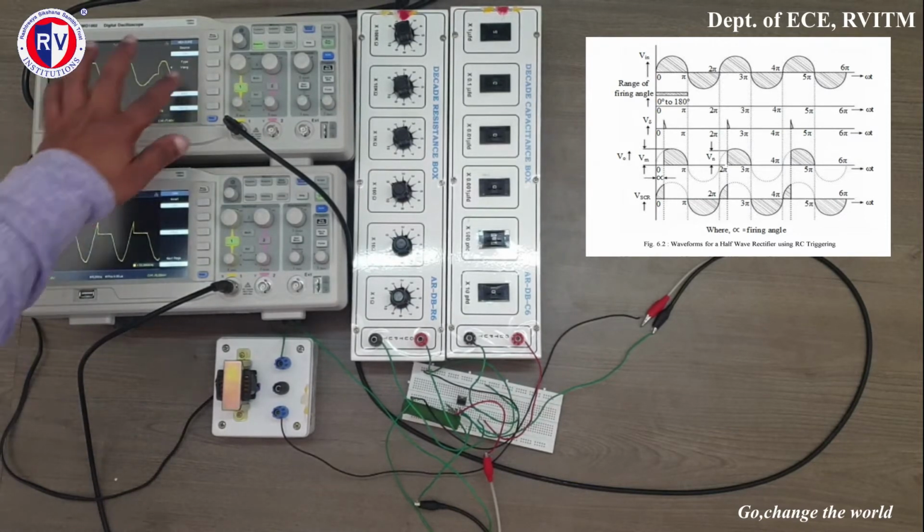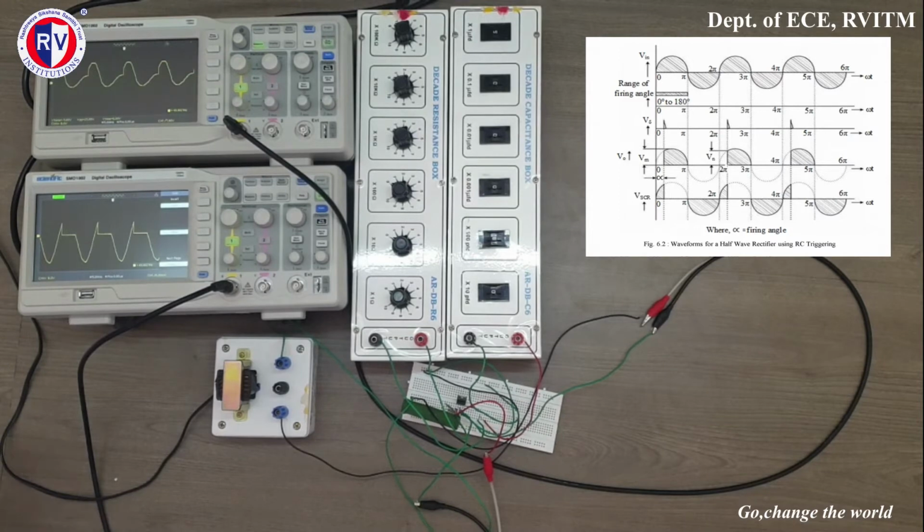Now what I will be doing is, first, without giving any resistance, you are able to see some triggered output here, right? This is just because we have used some safety resistance of around 100 ohms. That is why you are getting around 2 deflections. I already told you.